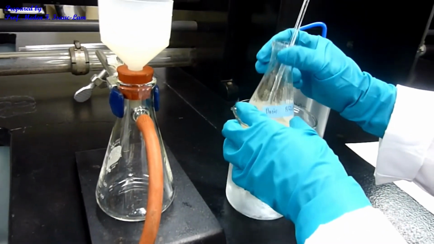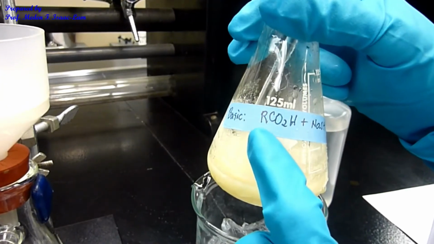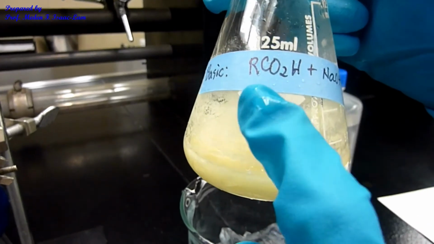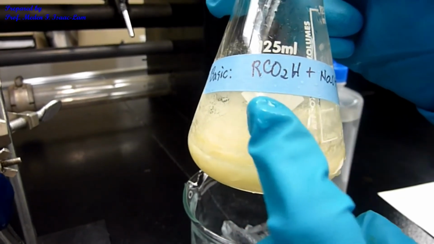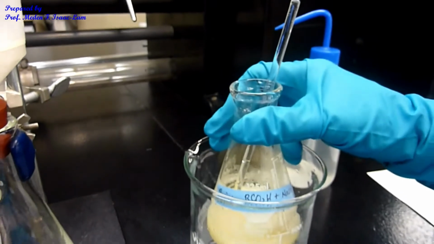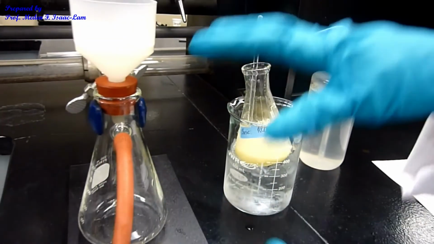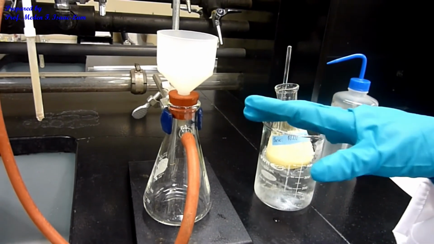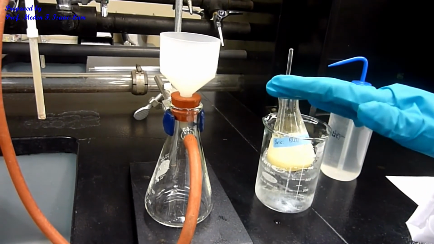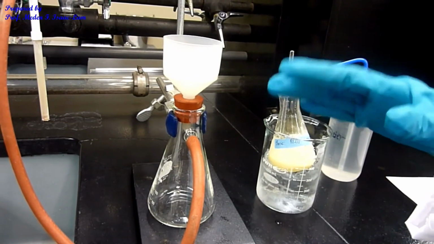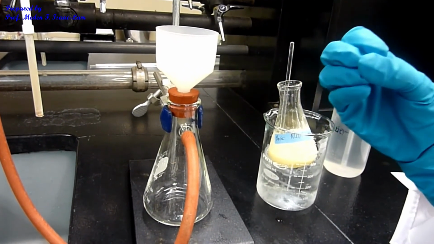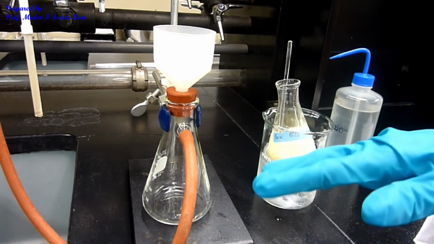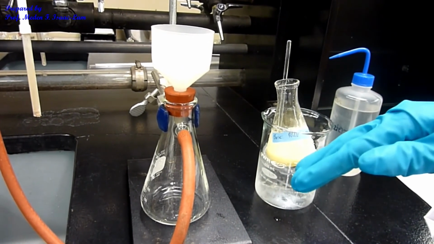I chilled it in an ice water bath, and now the solid portion is the carboxylic acid part of my 3-component mixture. I will now be filtering it. So I don't have to weigh the filter paper because I'm not concerned about the quantity. I'm concerned that I should have enough solid so I can do a melting point determination to identify the carboxylic acid part of my unknown.